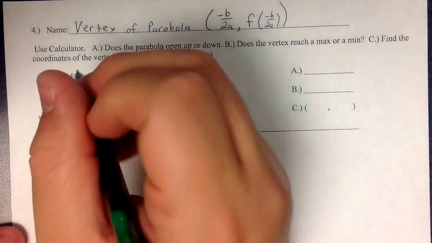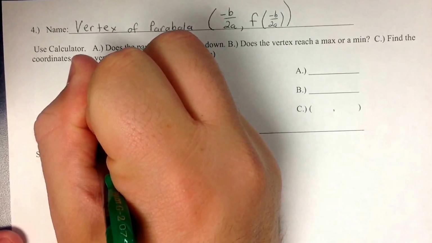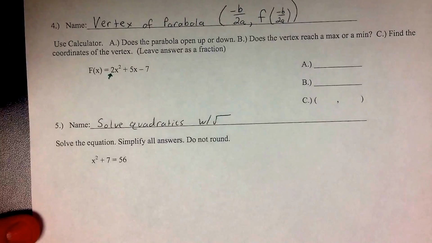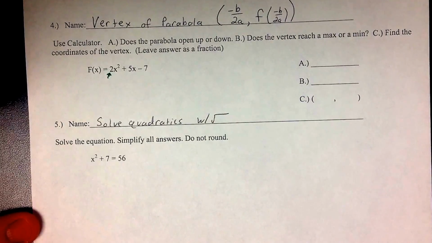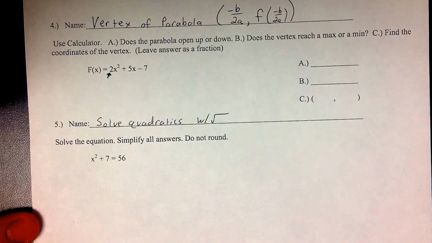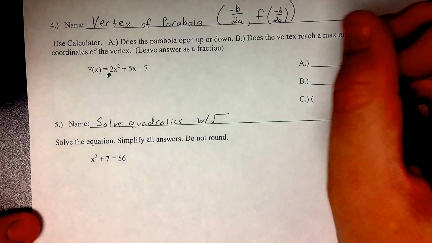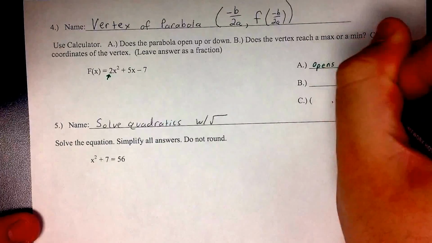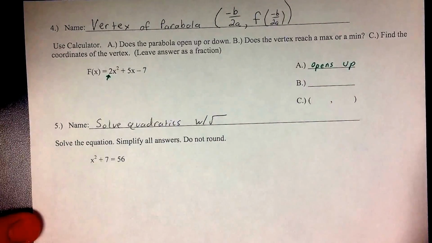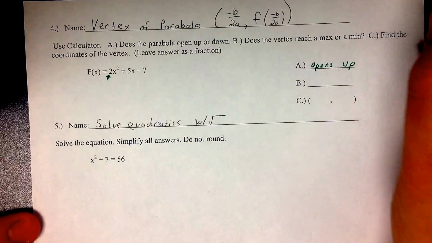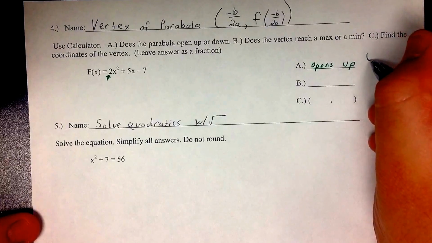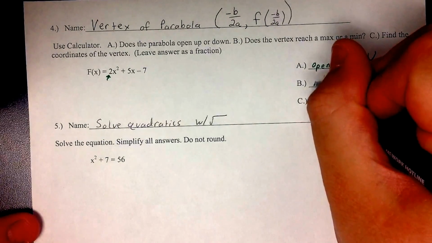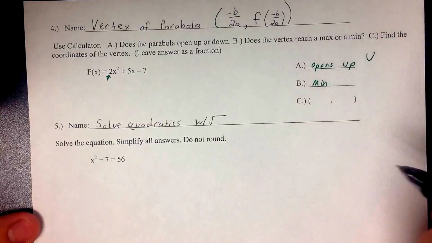So, again, this first number in front of the x squared tells me whether or not it opens up or down. If that number is positive, then it opens up. If it's negative, it opens down. So I already know, since it's a positive 2, my parabola is going to open up. If it opens up, then it looks something like this. So I have a minimum because I have a lowest point. So I got a min on part B.